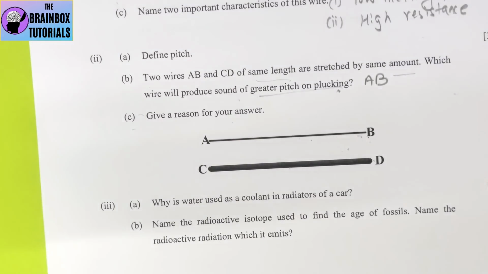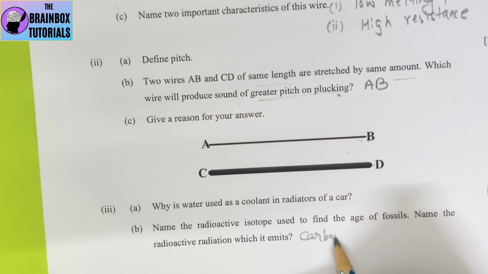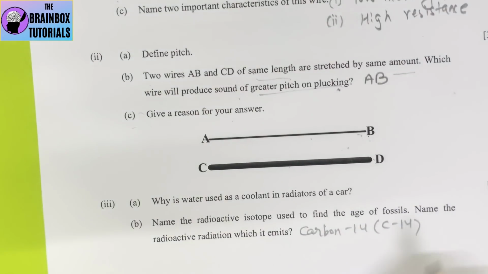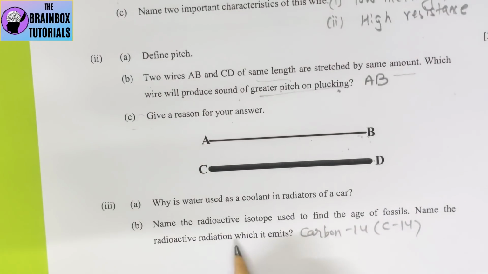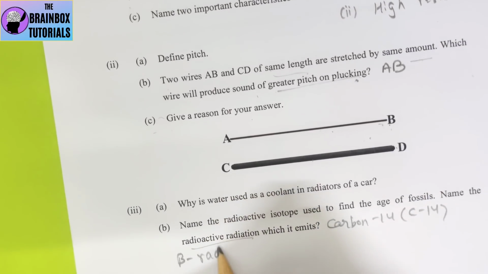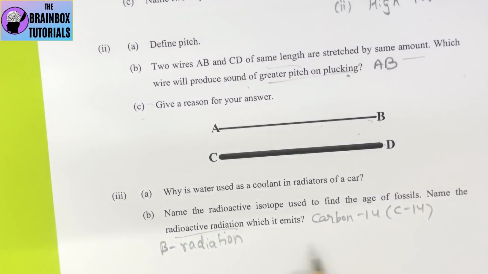So the radioactive isotope used to find the age of a fossil is carbon 14 or C14. And for the second one, name the radioactive radiation which it emits. So that will be beta radiation, because beta radiation is emitted in carbon dating.